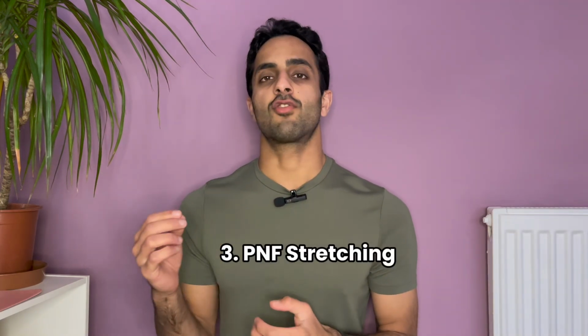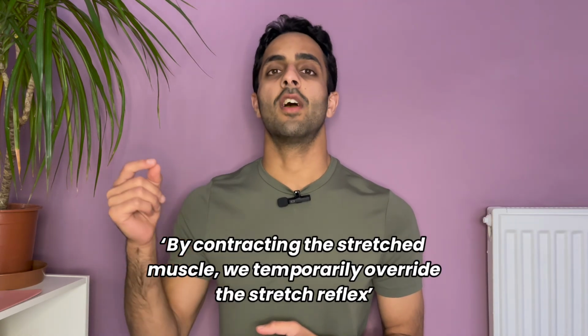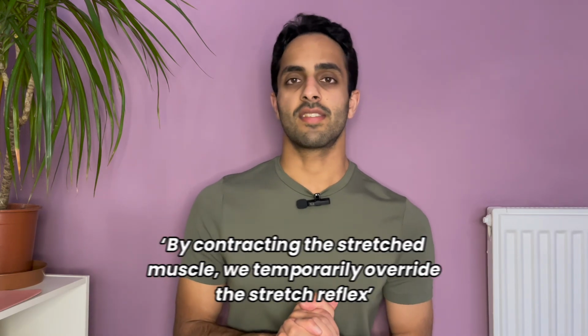Now, if we want to scale our stretching even more, there's one more advanced option that we can use, and it's known as PNF stretching. That is short for proprioceptive neuromuscular facilitation. And this is basically working directly with the fact that we have this stretch reflex. And what we're going to do is, if we contract the stretched muscle itself, we can temporarily override that stretch reflex.